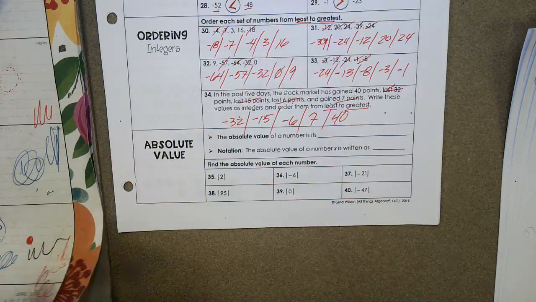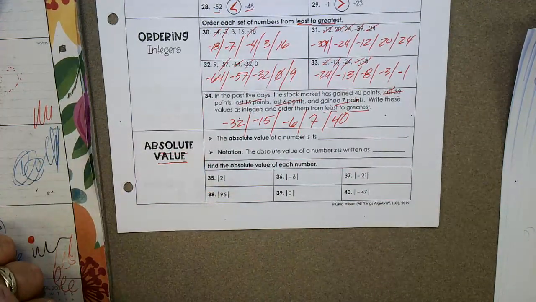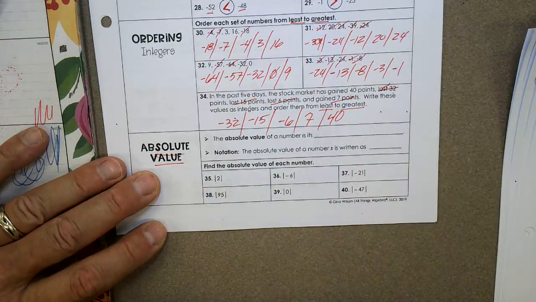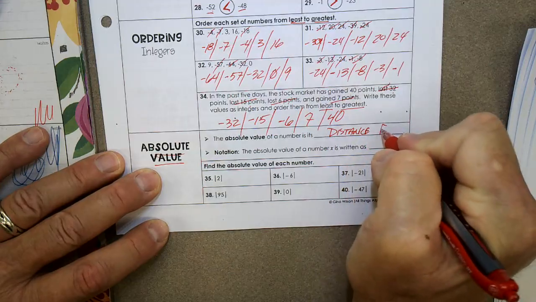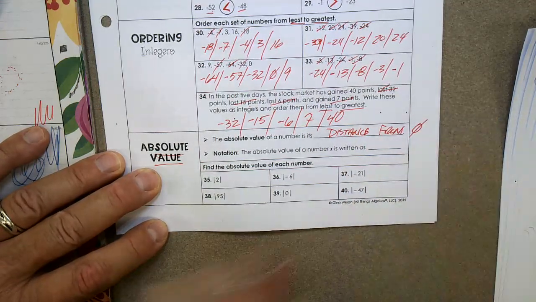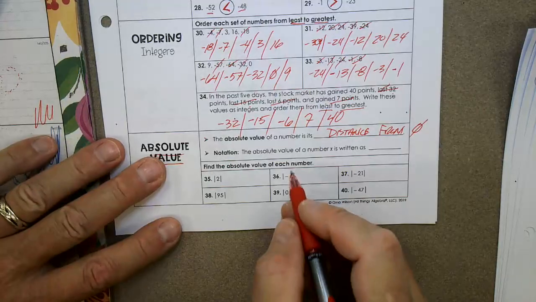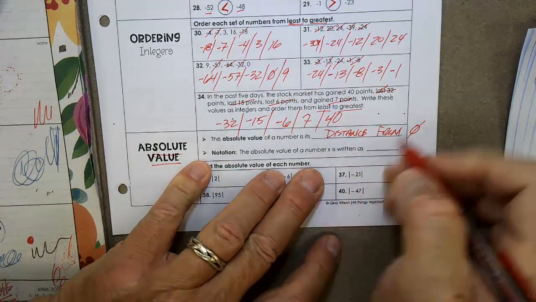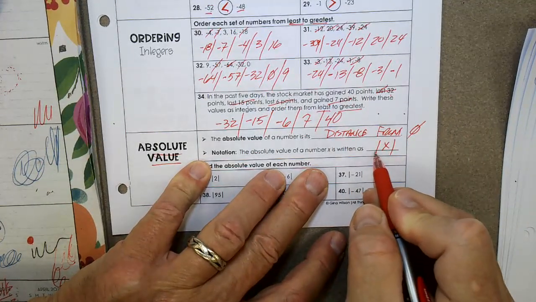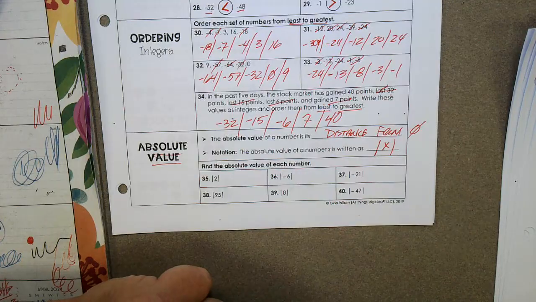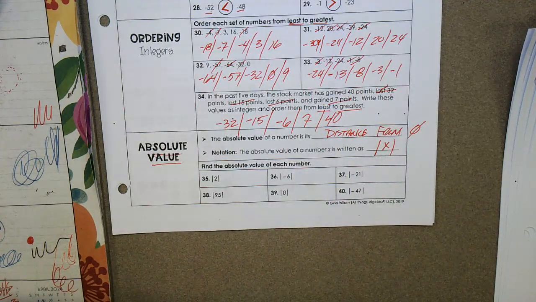Last piece here. We get absolute value. This is a neat thing. It's actually easy, but it can be confusing, right? Absolute value is written, all right, with two straight lines. So the absolute value of a number is its distance, right, from 0, right? The absolute value of a number x is written with two straight lines. This is read the absolute value of x, right? X could be any number that we want, positive or negative, okay?